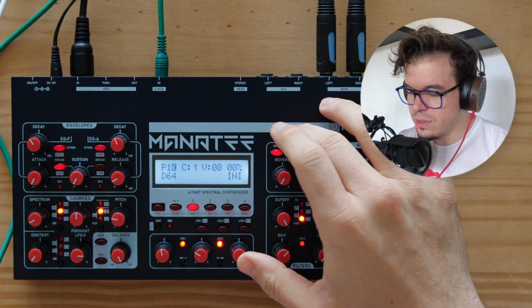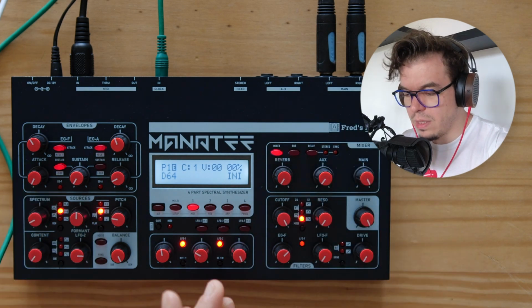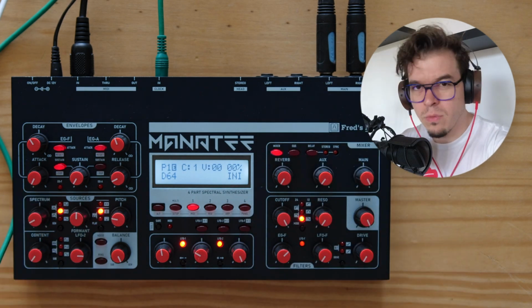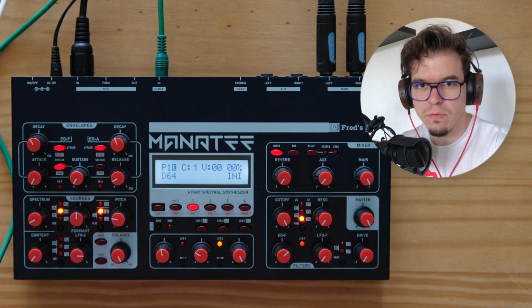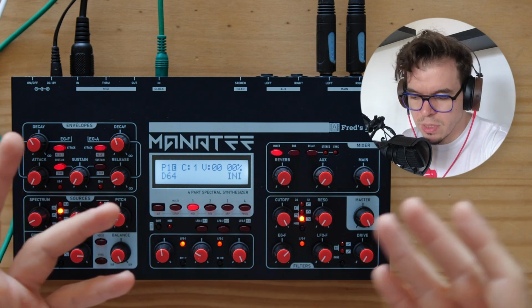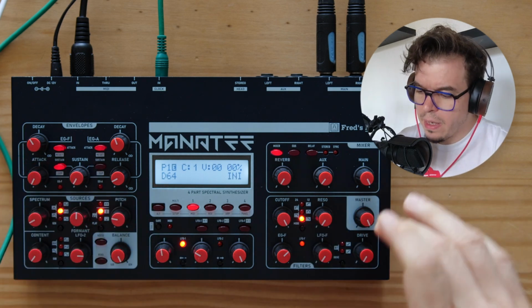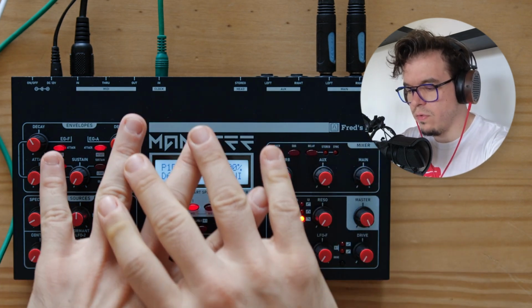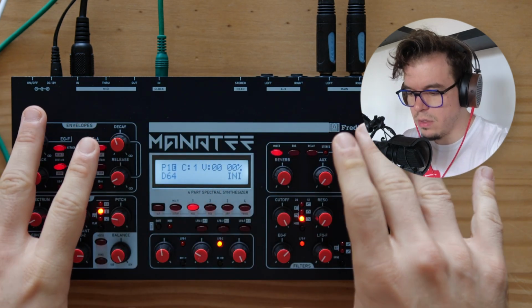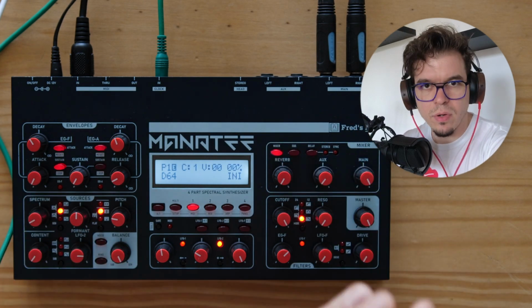This delay feeds into an equalizer. It's a 2-band equalizer. It does what every equalizer does, meaning we have low pass, high pass, low shelf, high shelf. We have bells, notches, just a classic equalizer. And to finish it off, we have a reverb. But the reverb is for the 4 parts of the synthesizer, while the delay, the EQ, is per part.